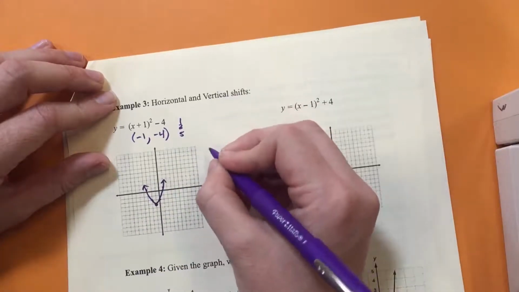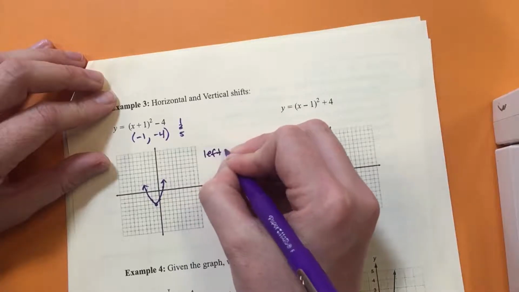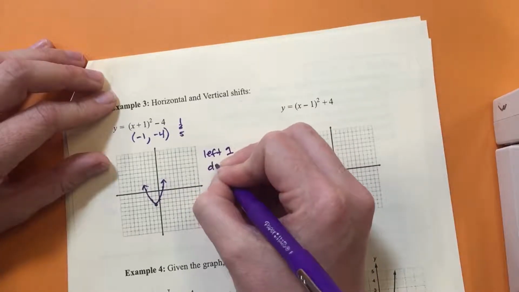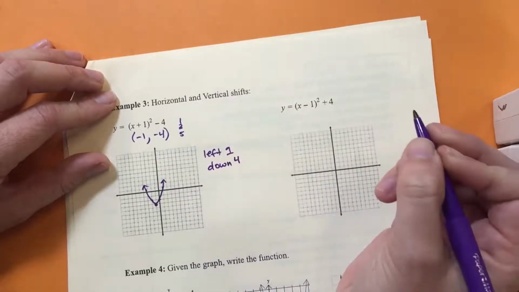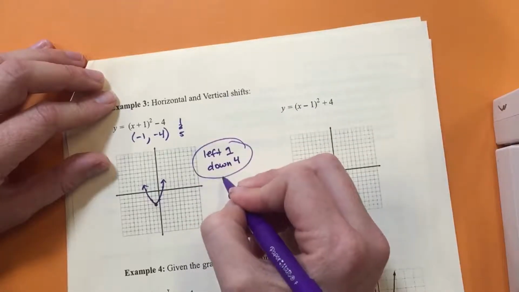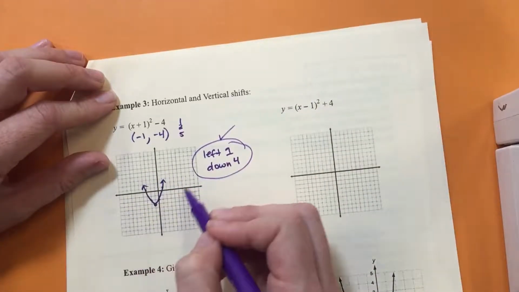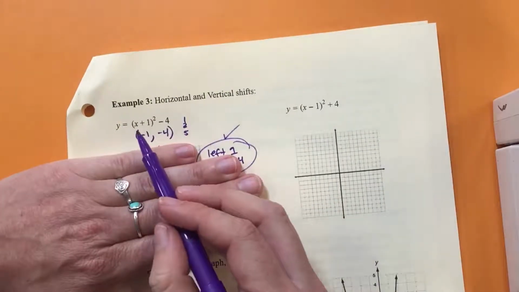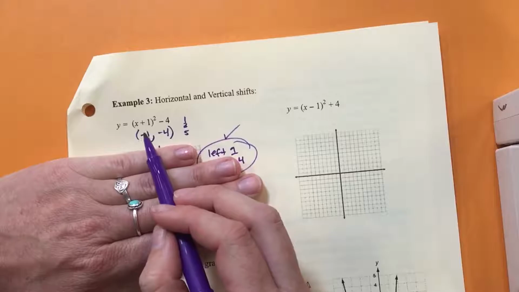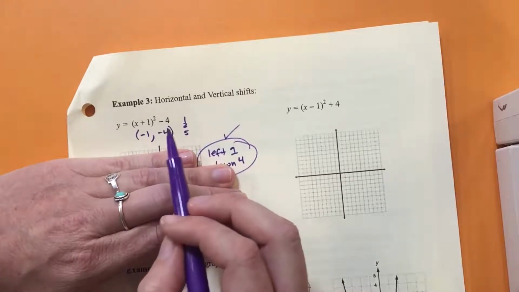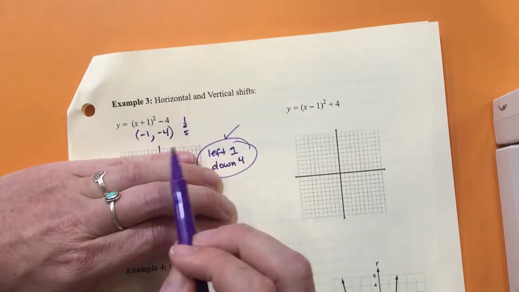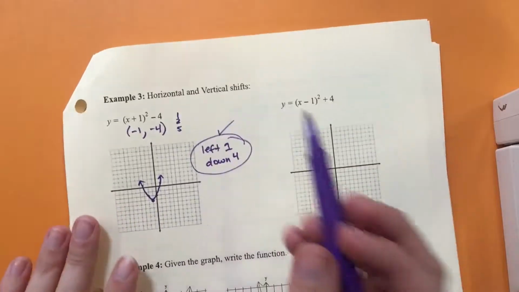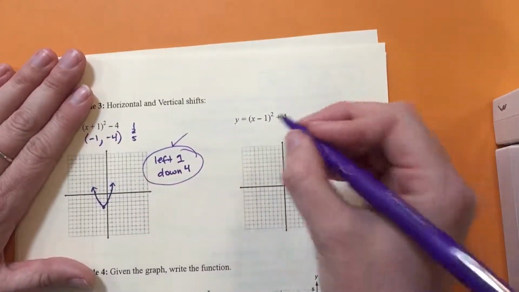There's my parabola. So I went left 1, down 4. And this would be your answer. If there's a graph, you need to graph it. On your assignment, some of them don't even have the graphs. So you would just find the vertex and say left 1, down 4, and you're done. You don't have to graph it if there's no graph or no grid.